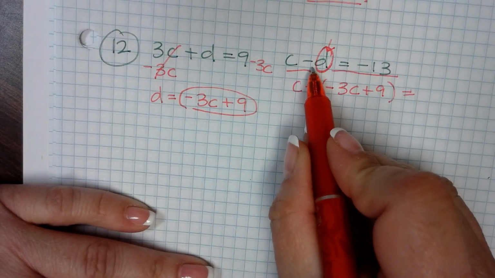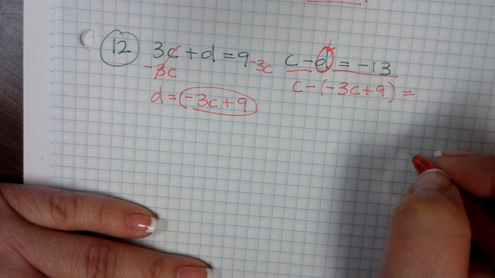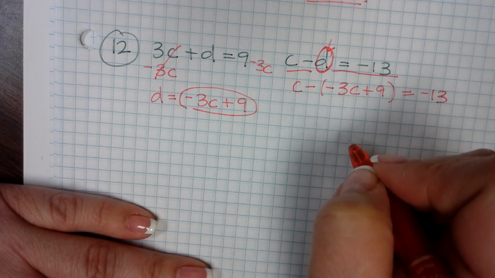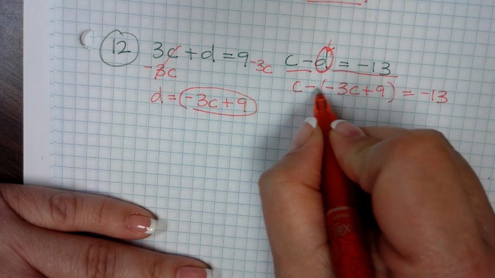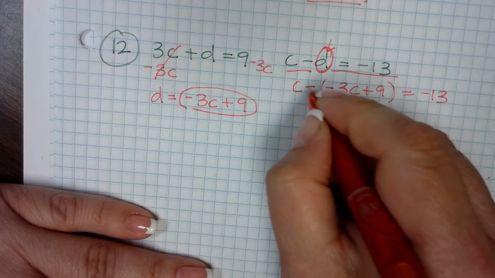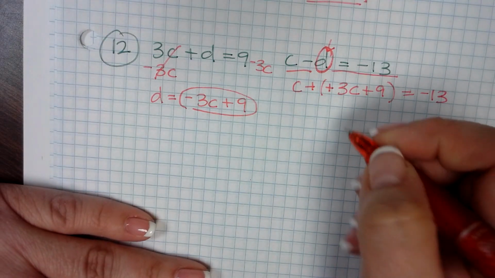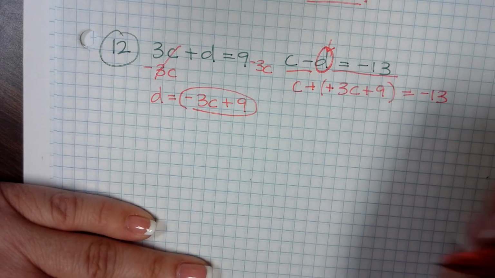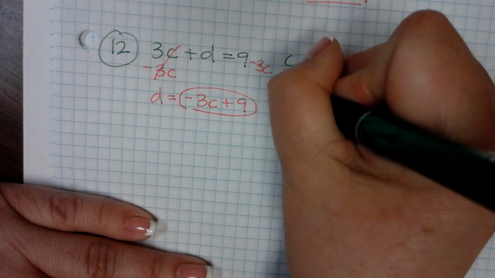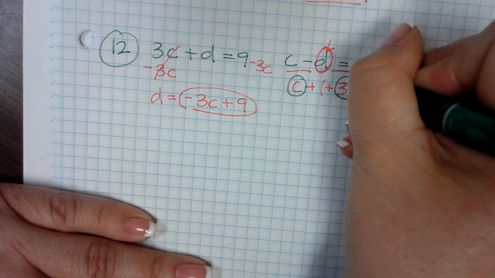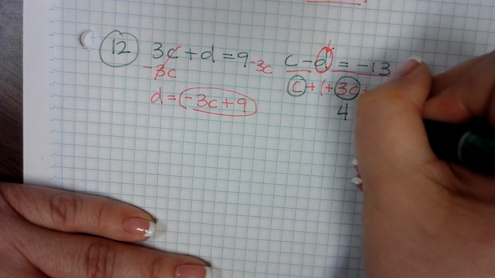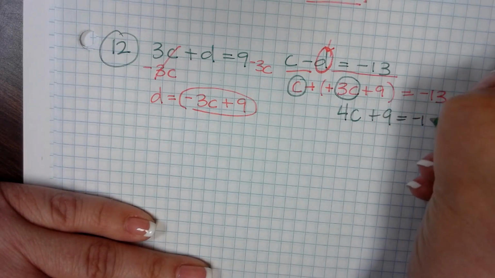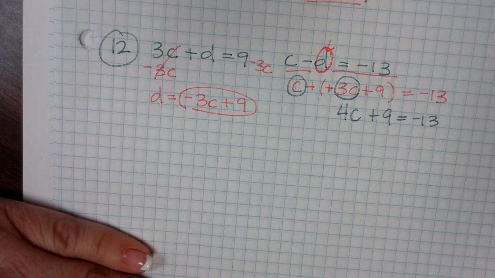And be careful with that because it will make a difference. All right, is equal to negative 13. So I'm going to go ahead and solve here. So I've got c minus negative 3c. Two negatives give me a positive. So looking at this, I have a c and a 3c, so I'm going to combine those to have 4c plus 9 is equal to negative 13.